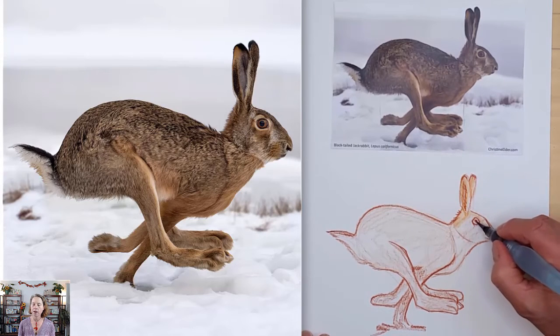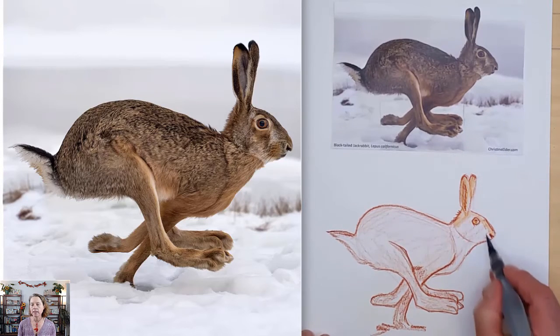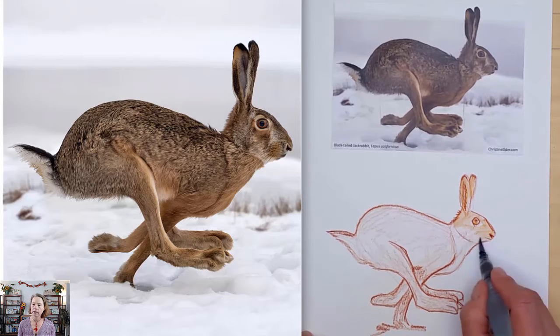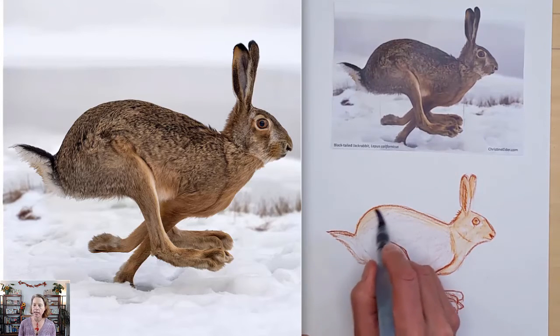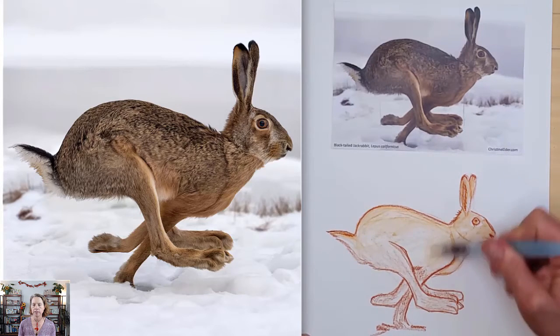So now comes the fun part. I'm using my field watercolor brush that's filled with water. And I'm just kind of quickly wetting everywhere just to get a color background.